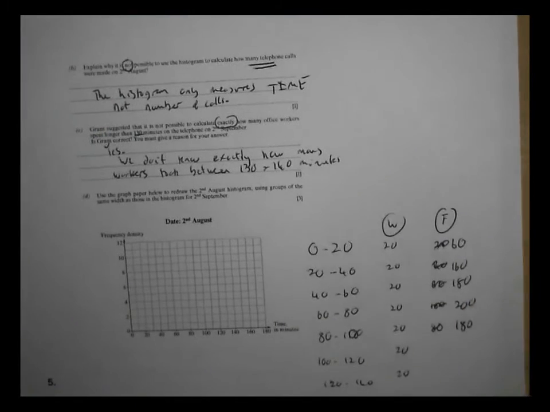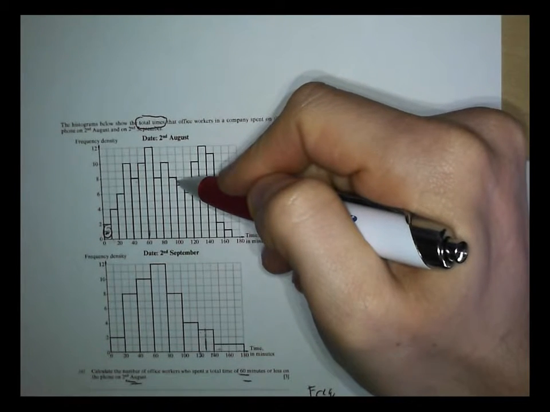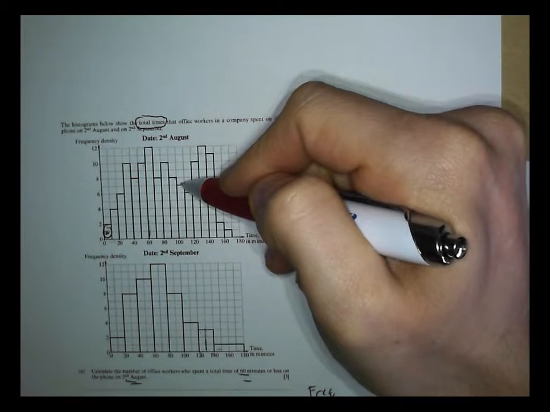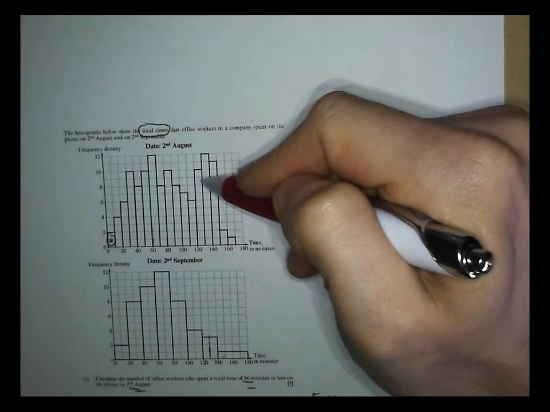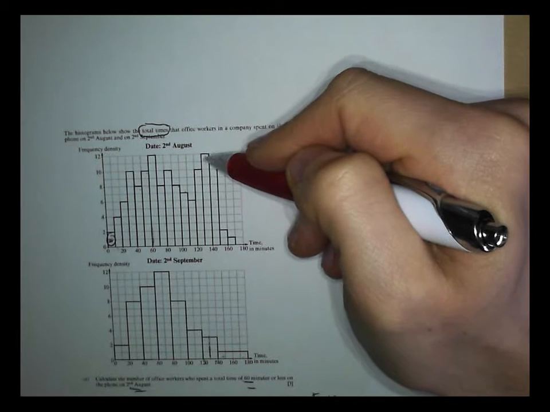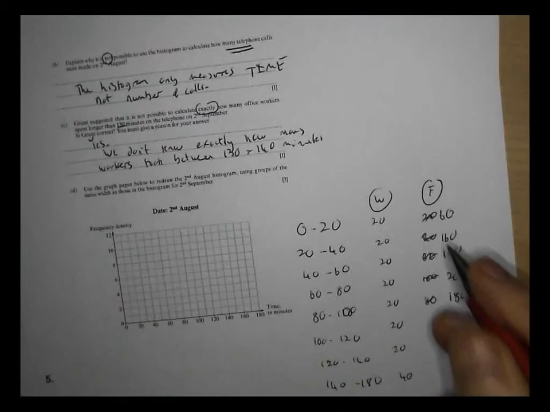In my 80 to 100, I have 100 there and I have 80 there, so that's going to be 180. In my 100 to 120 group, so where am I up to here? 100 there, so that's 70, up to 120 and 60. That's going to be 130. In my 120 to 140, I have 220.